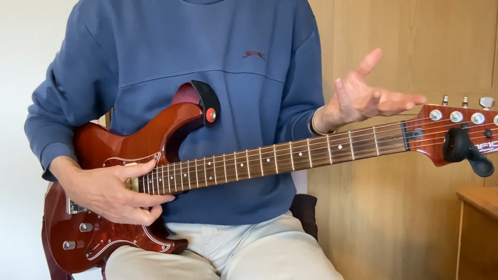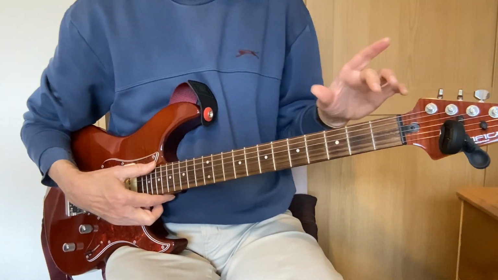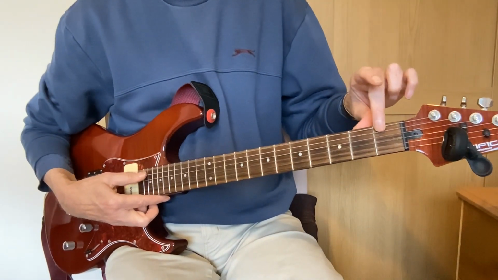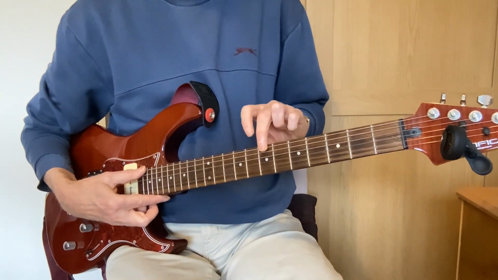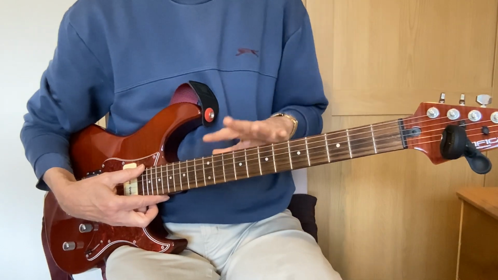So it just goes round and round, A, B, C, D, E, F, G. What we have to remember is there's only 1 step or 1 fret between E and F, and 1 step or 1 fret between B and C. All the rest are 2 steps.